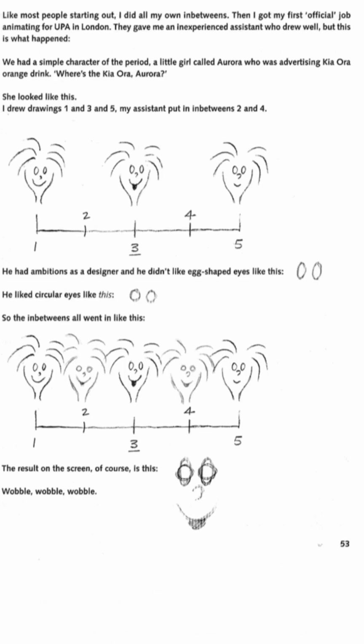Like most people starting out, I did all my own in-betweens. Then I got my first official job animating for UPA in London. They gave me an inexperienced assistant who drew well. But this is what happened. We had a simple character of the period, a little girl called Aurora, who was advertising Kia-Ora orange drink. Where's the Kia-Ora Aurora? I drew drawings 1 and 3 and 5. My assistant put in the in-betweens 2 and 4.